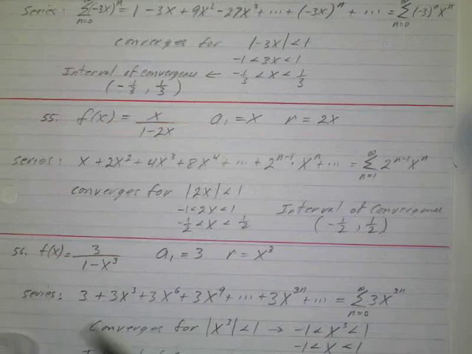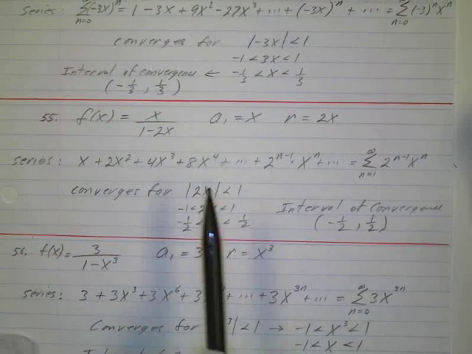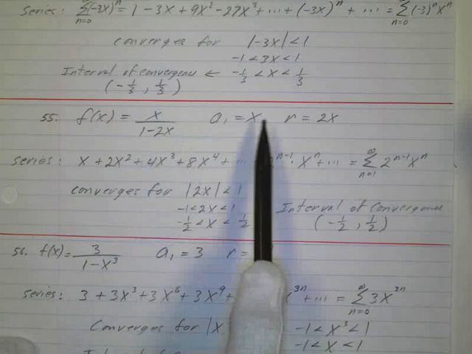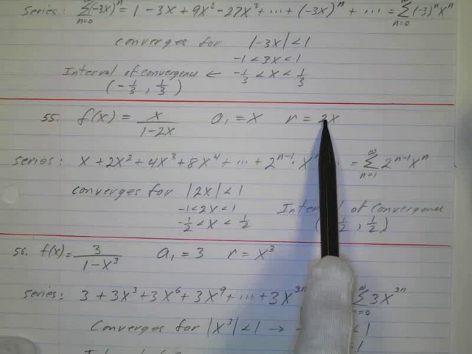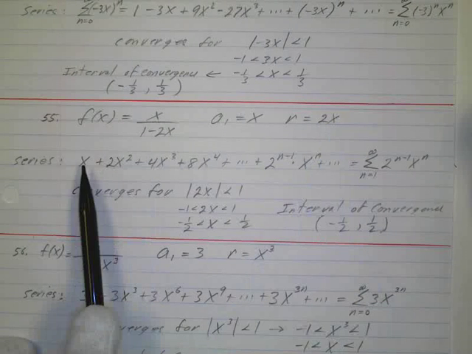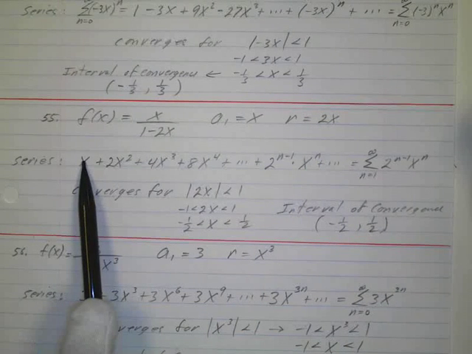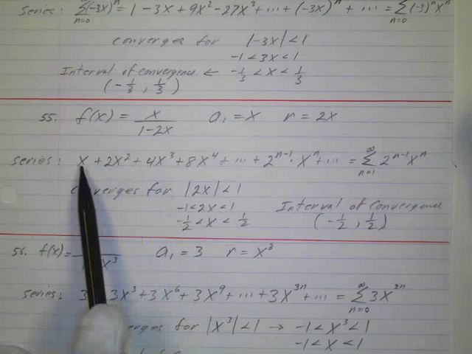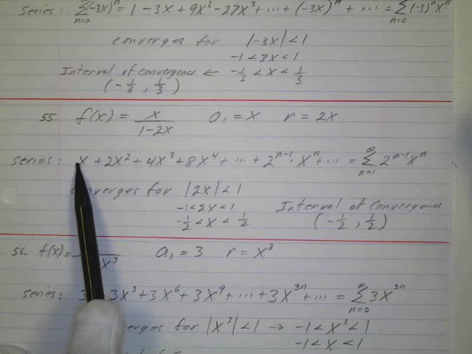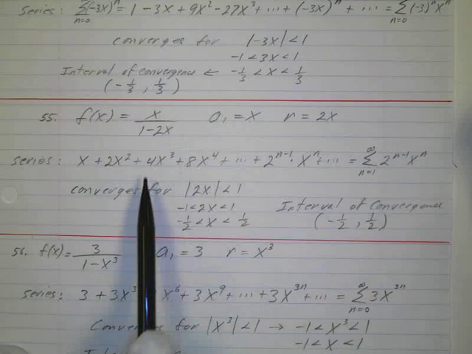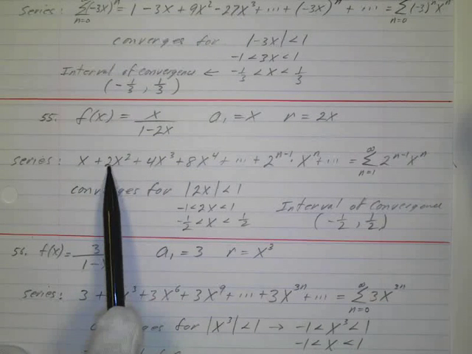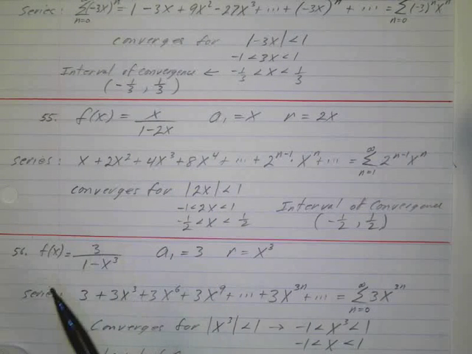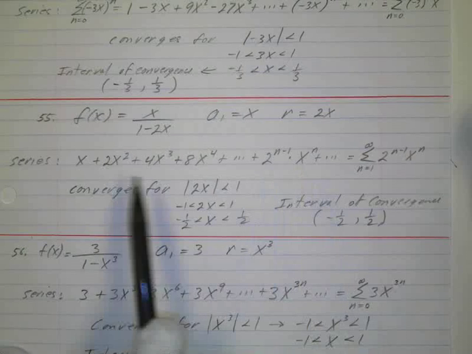Number 55. x over 1 minus 2x. So we could say a sub 1 is x and r equals 2x. Just keep multiplying by 2x. Or we could take 1 over 1 minus 2x and multiply it by x. Either way, we get the same thing. So this is my first term, and this is my common ratio, my r, 2x. So x times 2x is 2x squared, times 2x is 4x cubed, times 2x is 8x to the fourth, etc. And this is my general term.